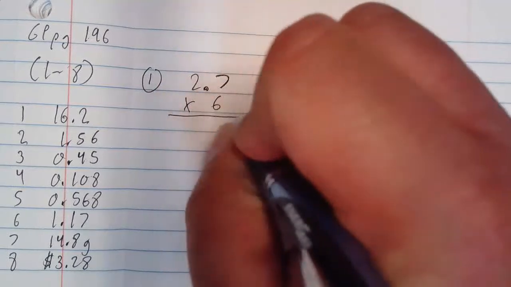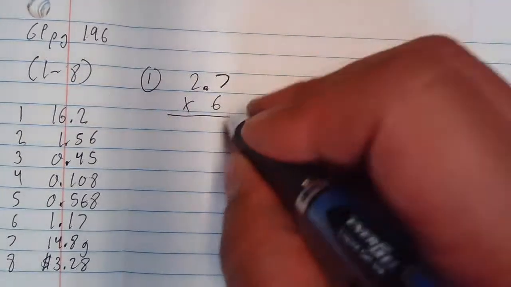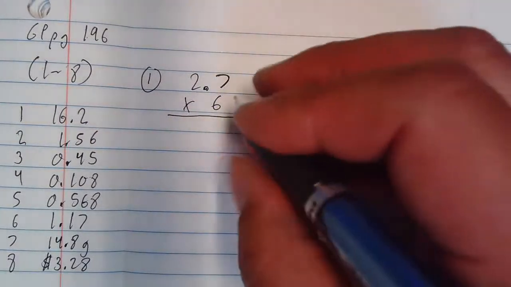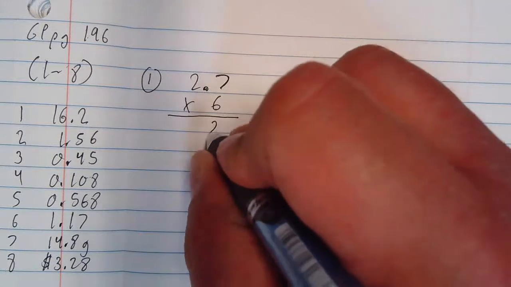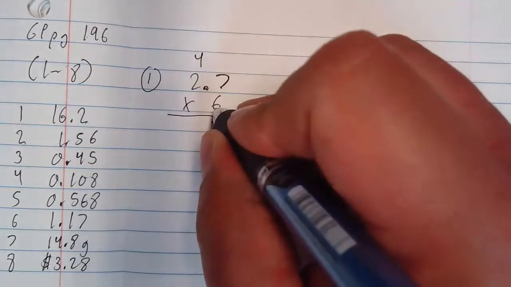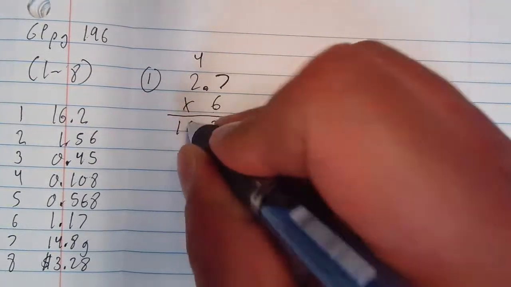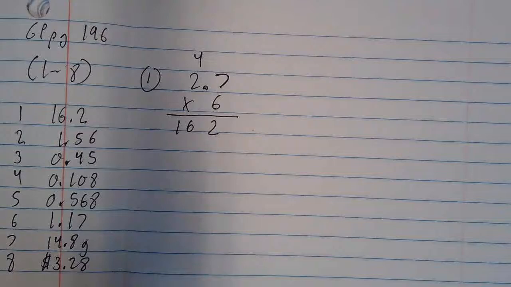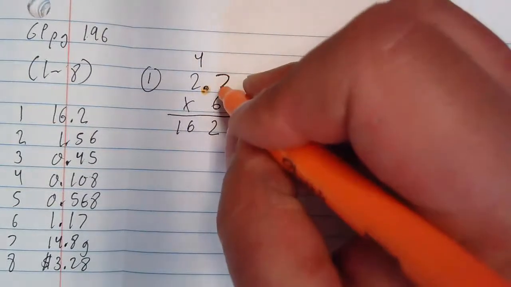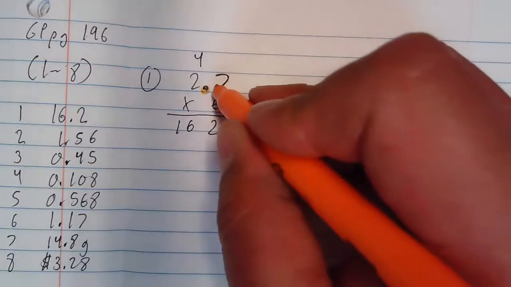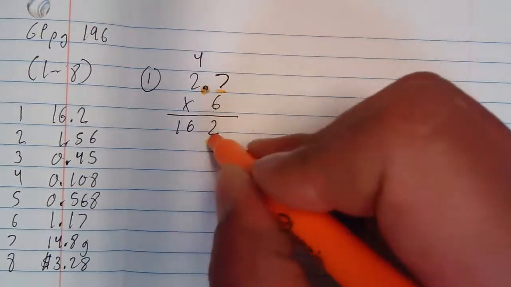All right, so let's just do this. Number 1 is 2.7 times 6. I'm going to do things a little differently since you already have the basics down. 6 times 7, 42. 6 times 2 is 12, plus 4 is 16. Decimal point check. One place value, decimal point. And your answer is 16.2.